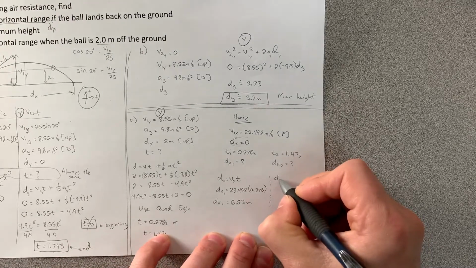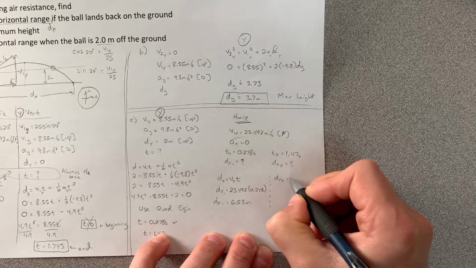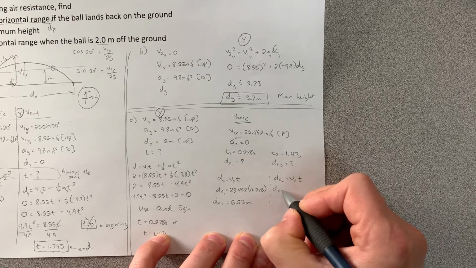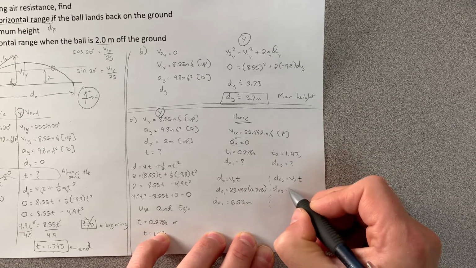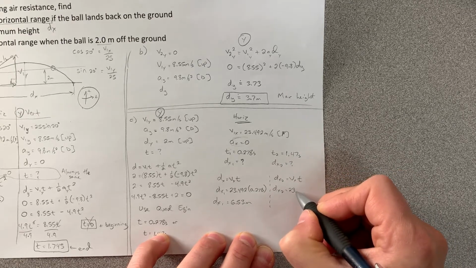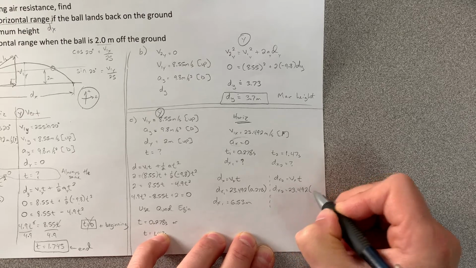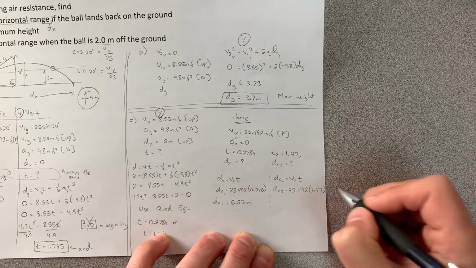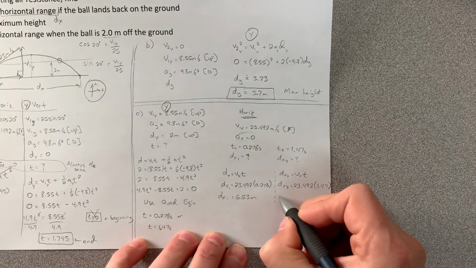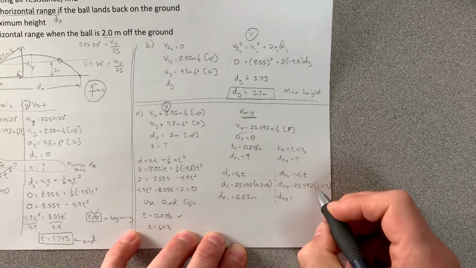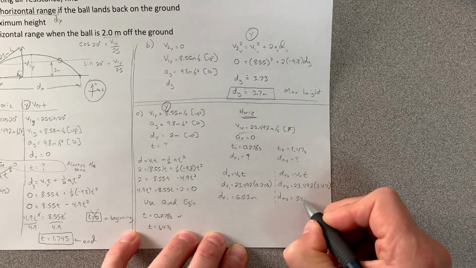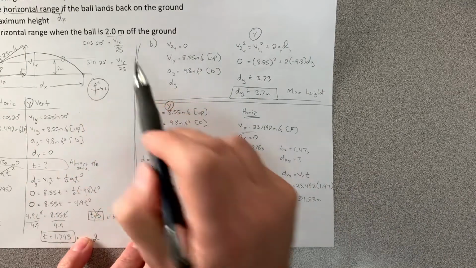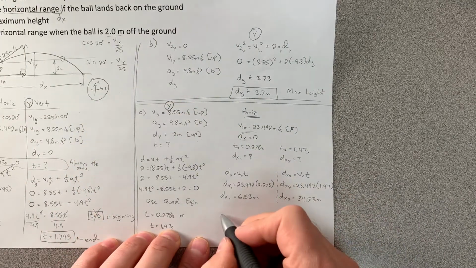We're going to do the same thing using the other time, dx2. dx2 then is same vx, 23.492. The time here though is 1.47 seconds. dx2 is 34.53 meters. Okay, so we're looking for the horizontal range when it's 2 meters above the ground.